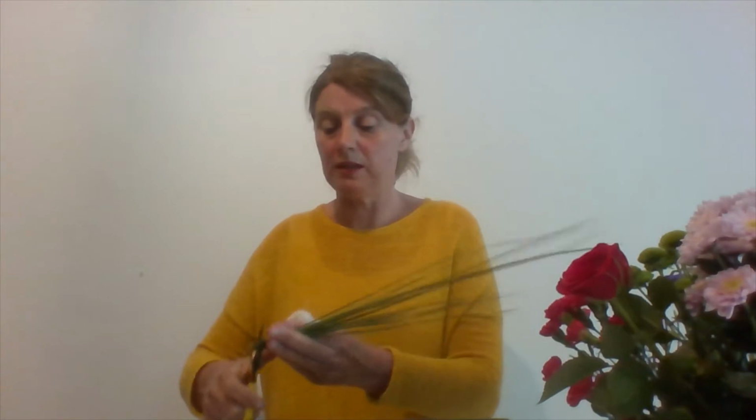Now these are just dried rushes, and I like them because they're nice and straight, and you can put them in bundles, and they give the nice straight lines that I'm looking for in this arrangement. So I'm going to just bundle them together, trim them at an angle, just put them in. So I'm going to put a bunch of these in at the very back. So you have loads of space in front then to fill up.